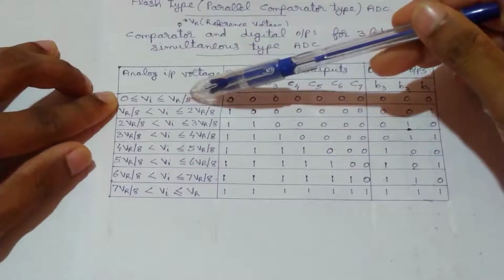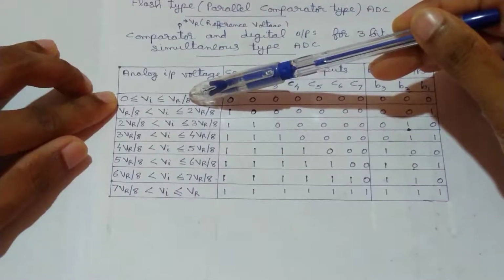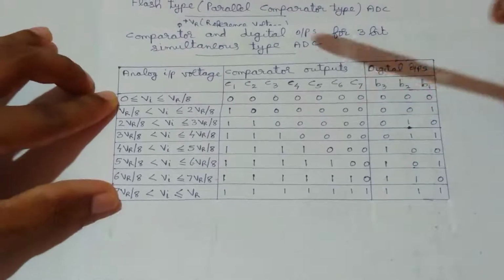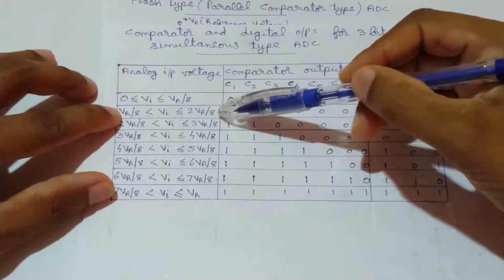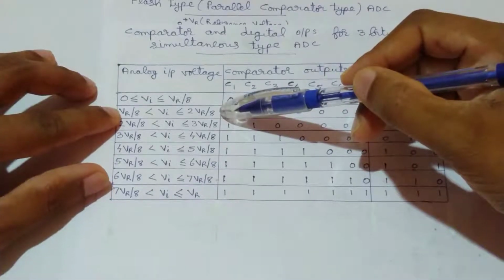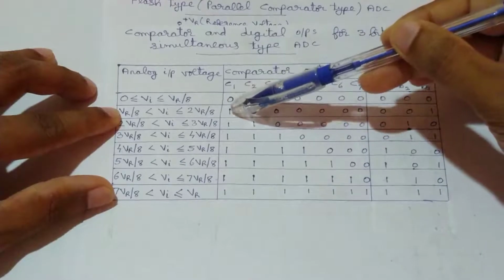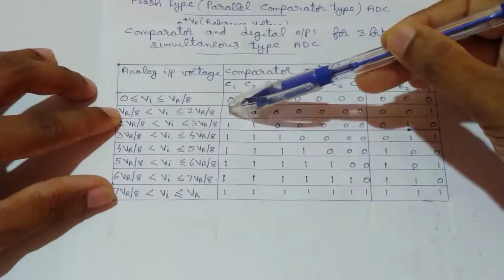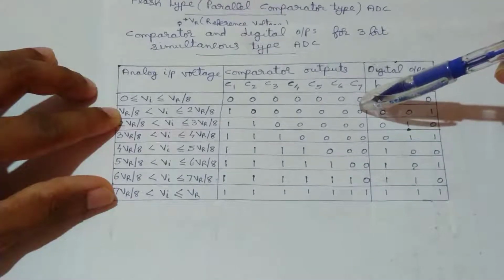That means the input voltage VI is less than VR by 8, so the output of all the comparators are at 0 level. Then when the input is in the range VR by 8 less than VI less than or equal to 2 VR by 8, the output of the first comparator is 1, and the output of all other comparators are at logic 0.